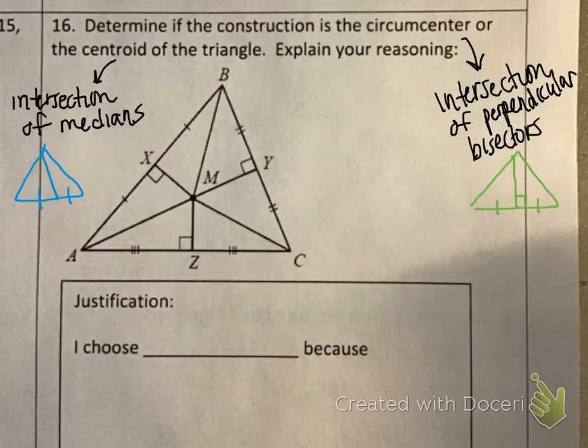So in this construction, we're asked to decide whether it is the circumcenter being created or the centroid of the triangle. So if it's the circumcenter, you would see the intersection of the perpendicular bisectors, which means you would see tick marks because the segment got cut in half. And you would also see a 90-degree angle box because perpendicular means it cut it at exactly a 90-degree angle.